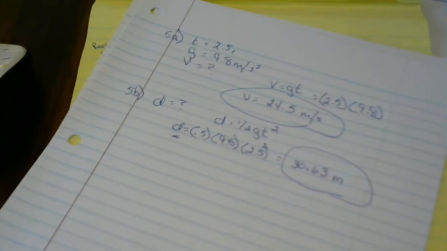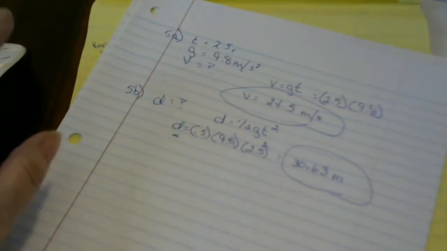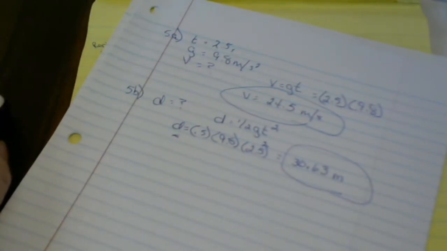Okay, so that's 5B. Now the reason I know the units is because of what it told me in the problem. If the problem is talking about meters per second, then you know that your time is in seconds and your distance is in meters. If you have meters and seconds and you're looking for velocity, it's meters per second. So it all has to match unless it tells you otherwise. So be really careful with that. Okay, let's look at the next one.